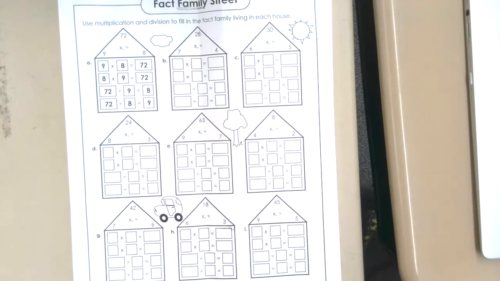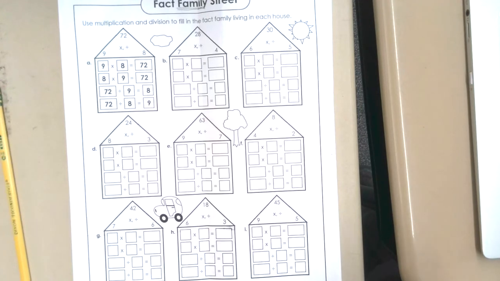It's a great way to get used to doing your facts. If you start remembering that they're families, it makes your division a lot easier.